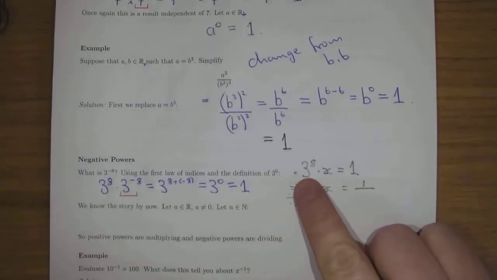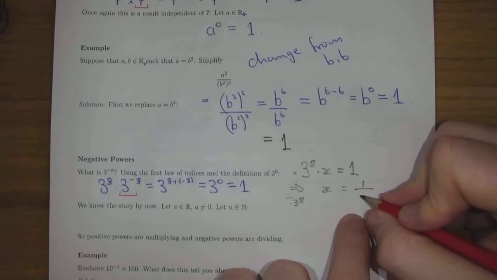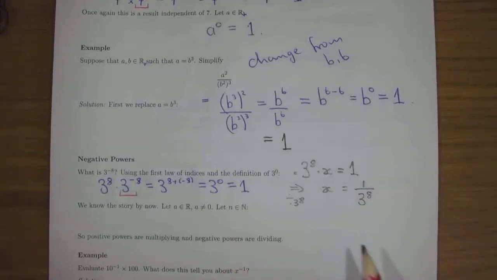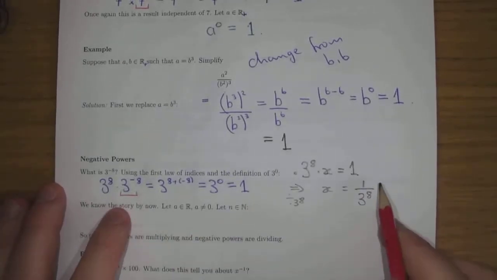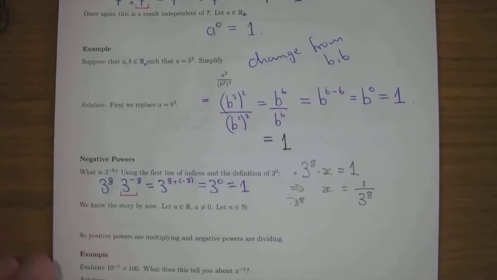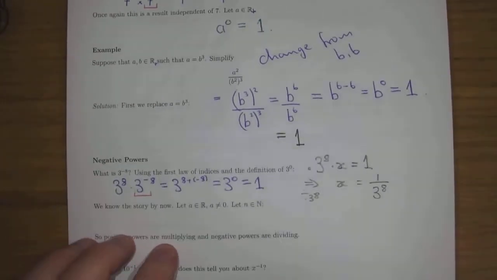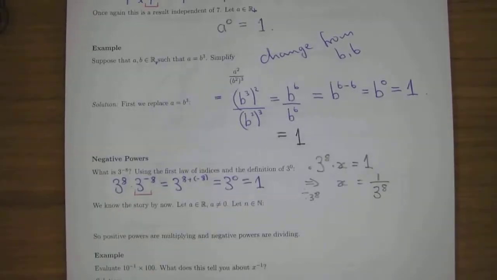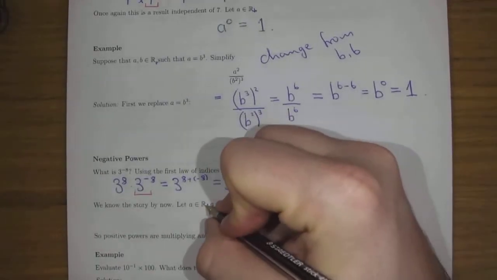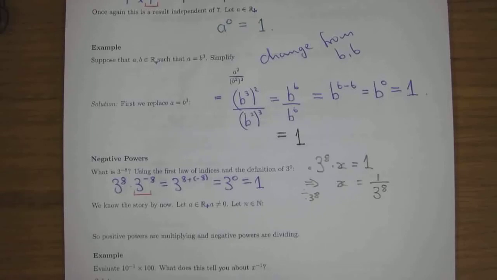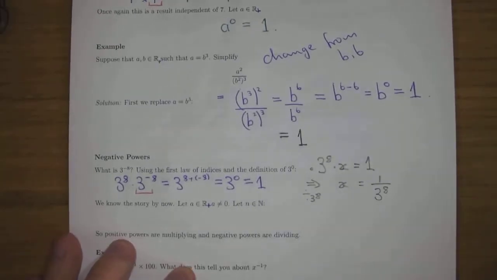And you get that x is equal to 1 over 3 to the 8. If you divide on the left-hand side, you'll get rid of the multiplication, and 1 divided by 3 to the 8 is like this. So 3 to the minus 8 is 1 over 3 to the 8. So this is a definition now, and again, I'm going to take a to be strictly positive, just to be ultra safe.